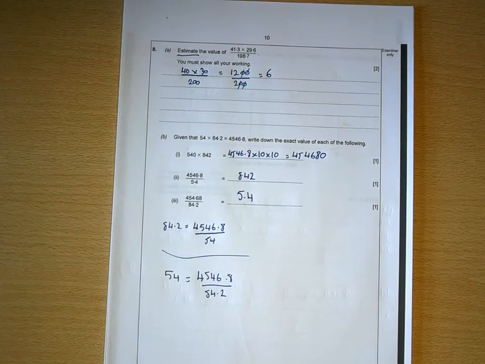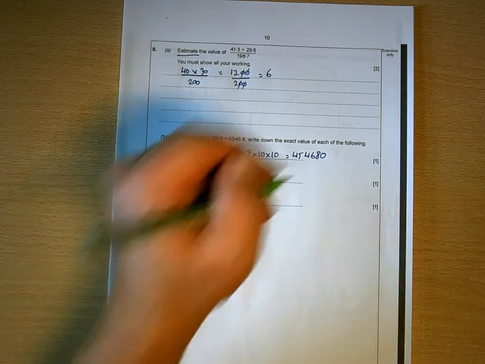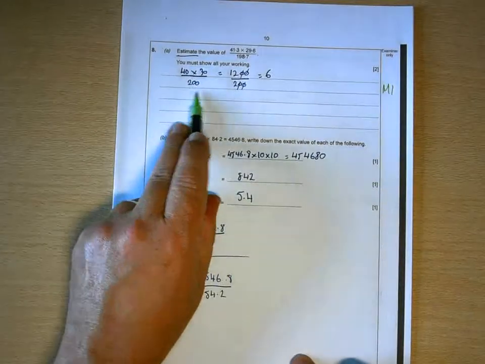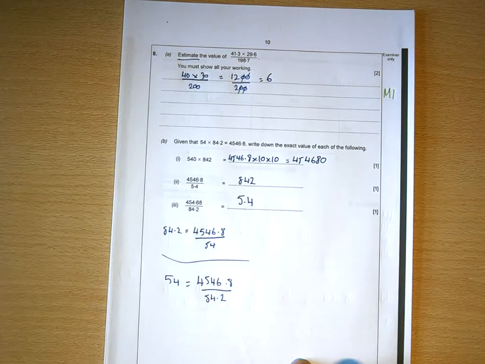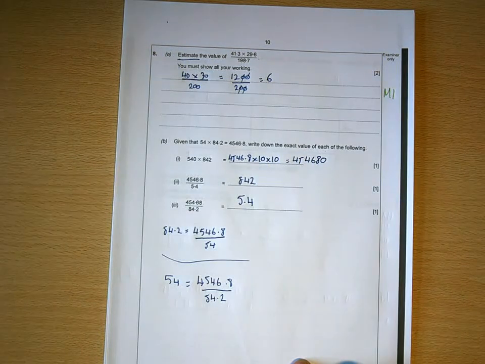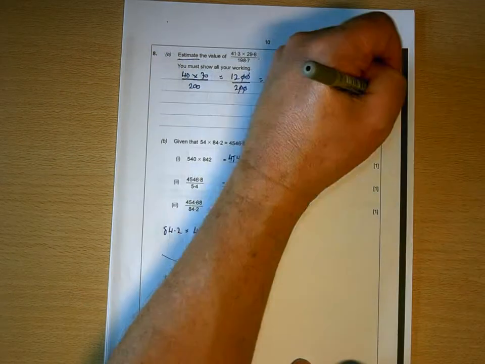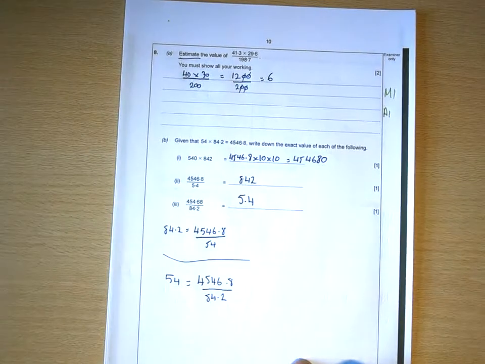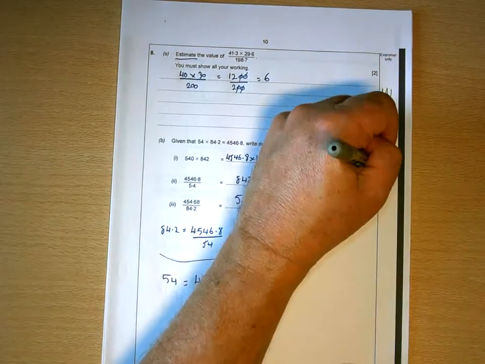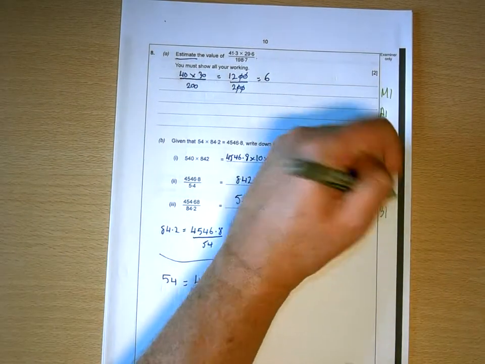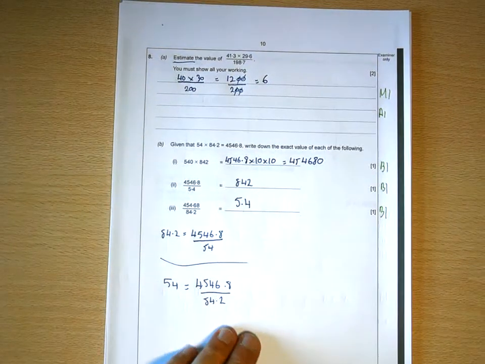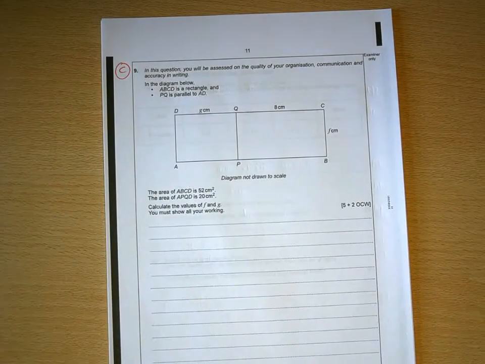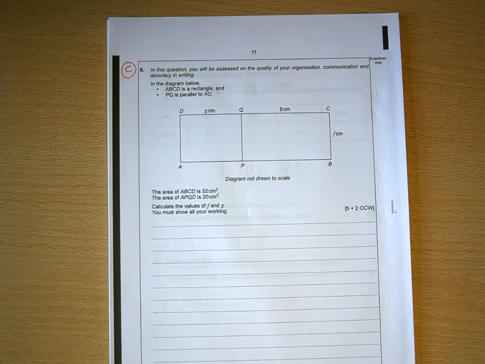Marks for that. 1 mark for the method of rounding the numbers like that, and 1 mark for our estimated answer, and then 1 mark for each of these. Okay, so if we've got to that point, and got everything correct, then that means we're on for our grade C.